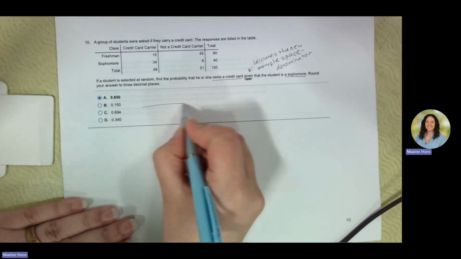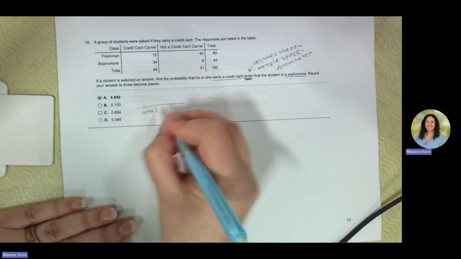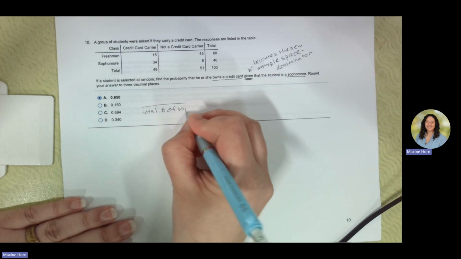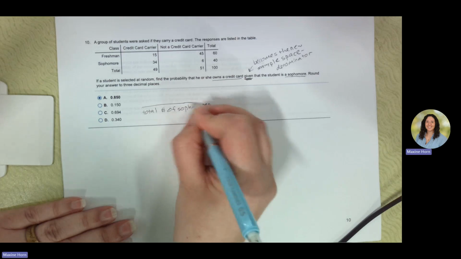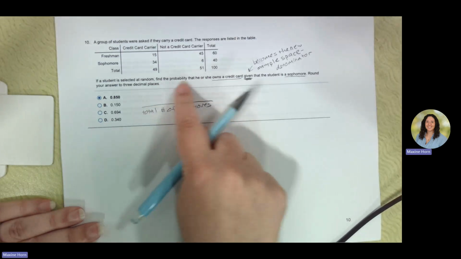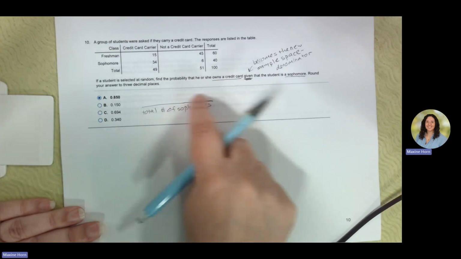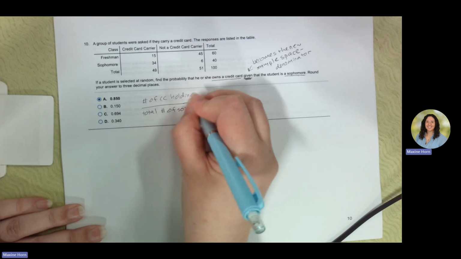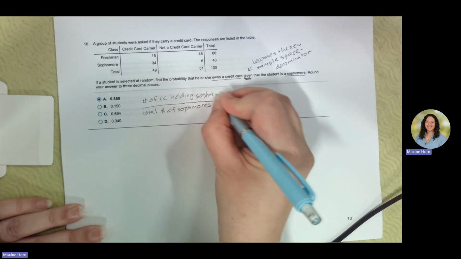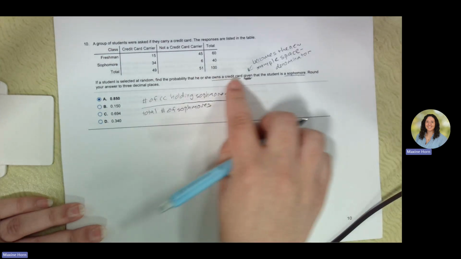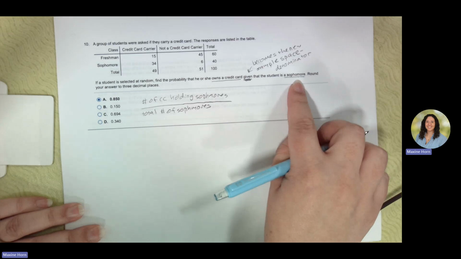Denominator. Okay, so what we're going to have here is the denominator is the total number of sophomores. All right, so this first part, find the probability that he or she owns a credit card. It's not just the number of people that own a credit card that goes on top here. I have to have specifically the number of credit card holding sophomores, because I'm not allowed to look at anybody else. I'm not allowed to look at the freshmen. I'm only allowed to look at the sophomores.